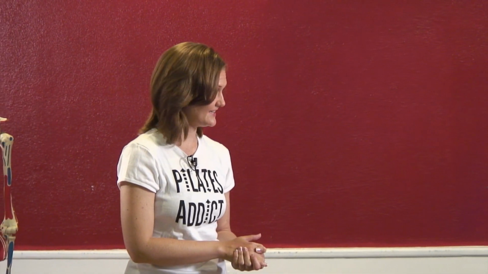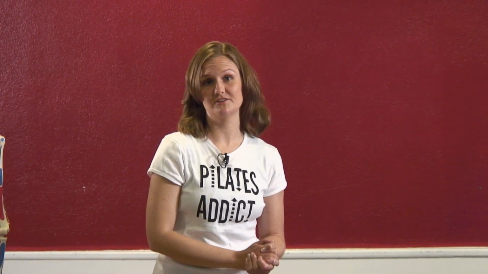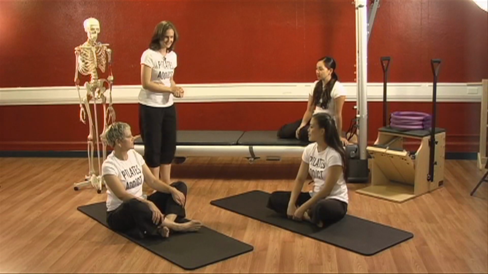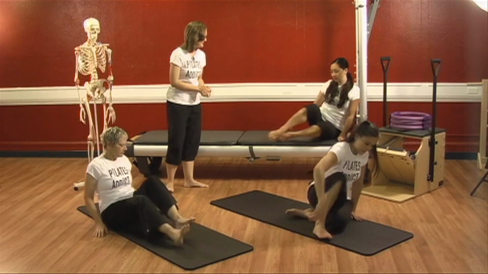So we are going to do some modified Pilates exercises today that will slowly and gently build your bones without crushing them, hopefully. But if you do have osteoporosis, make sure that you have clearance from your physician to be doing regular exercise before working with us, all right? Let's start with some hip rolls. Lie down, ladies.